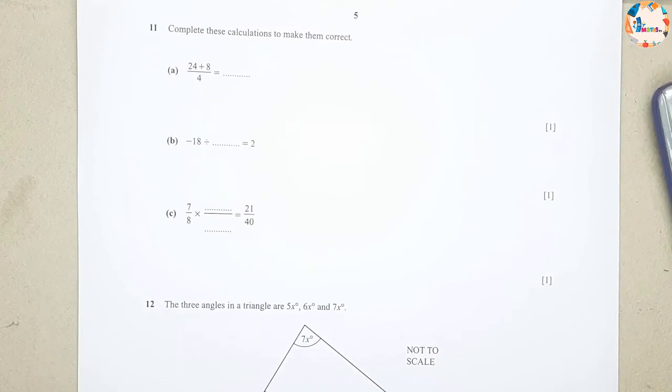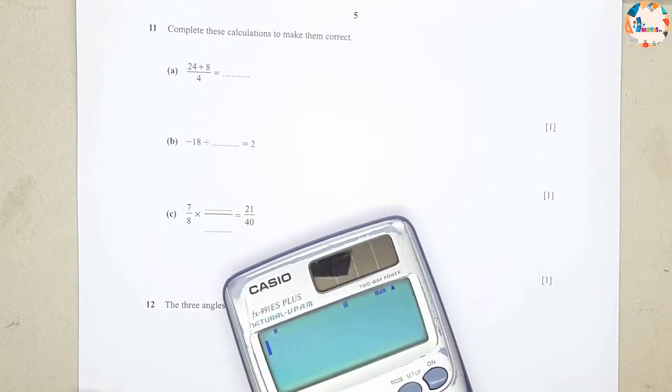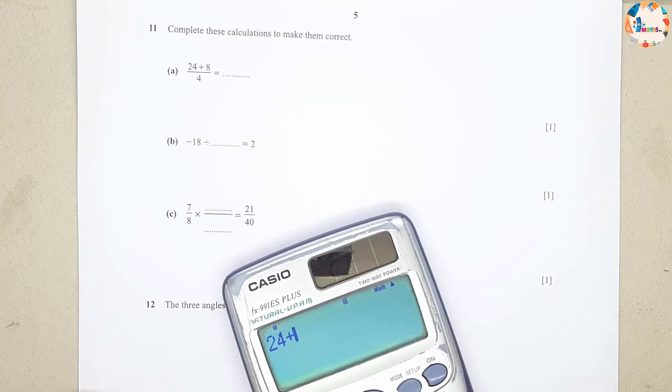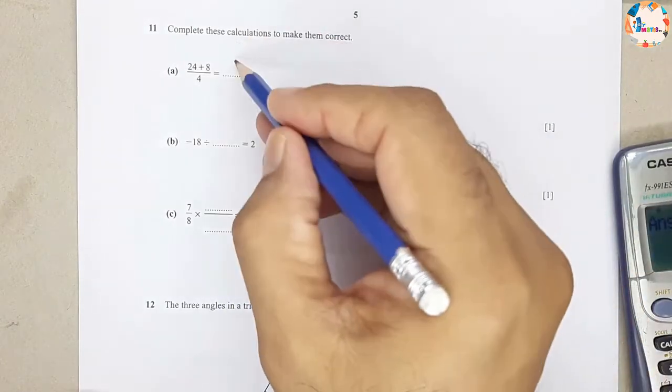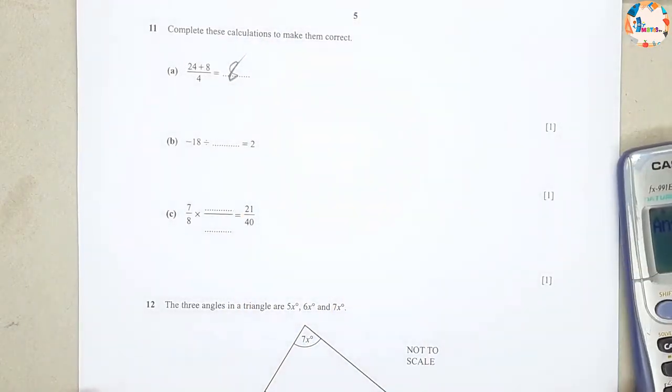Question number 11, complete these calculations to make them correct. So this will be like 24 plus 8. 24 plus 8 will be equal to 32, divided by 4 will be equal to 8. So we can write here 8, just typing in calculator.